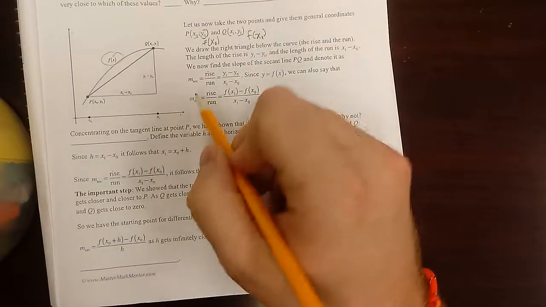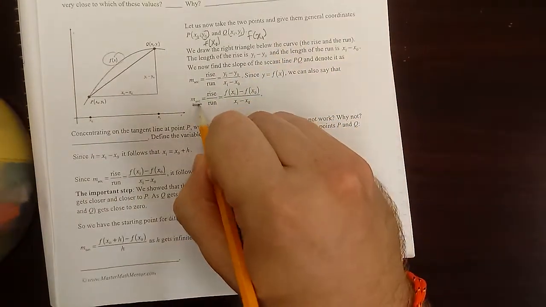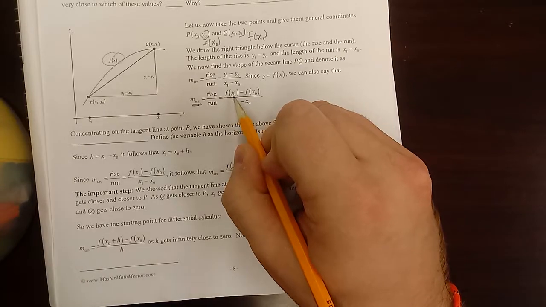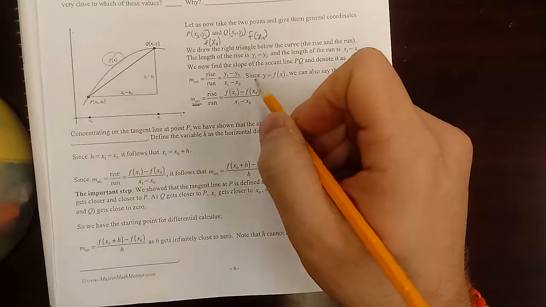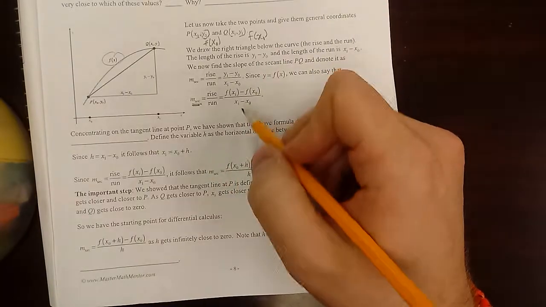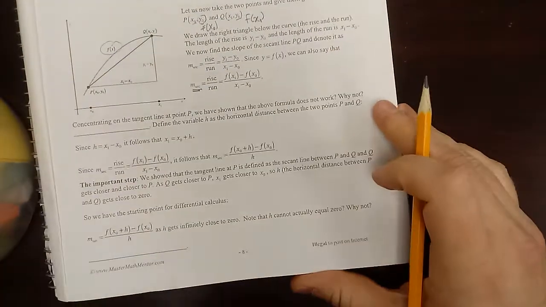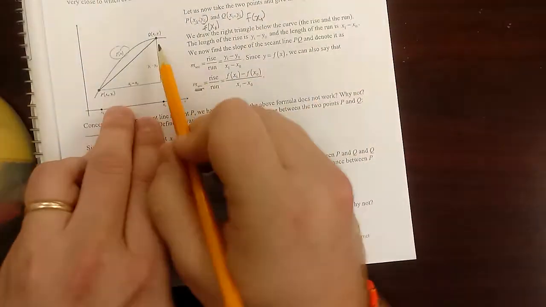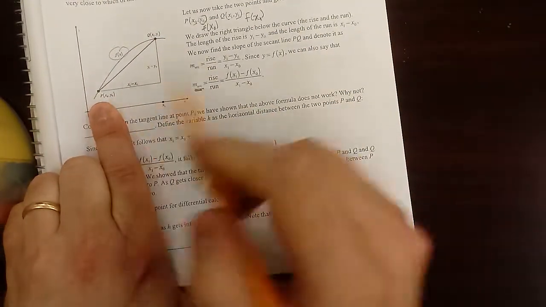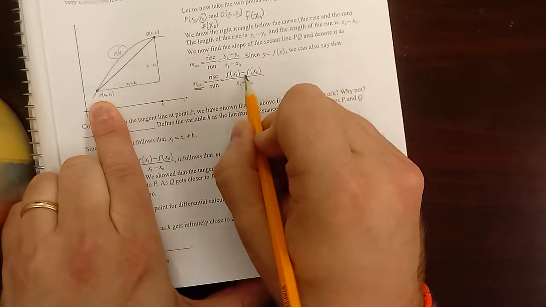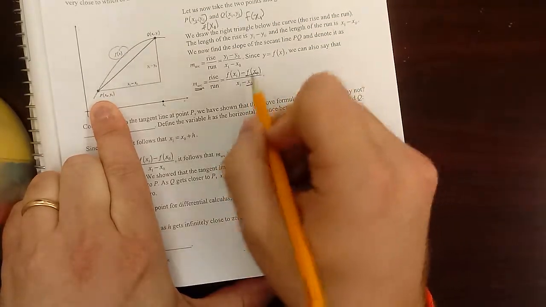So when it says the slope of a secant line is just y2 minus y1 over x2 minus x1, it's using slightly different notation, but that's all this is saying. What we're going to do is keep point P where it is.